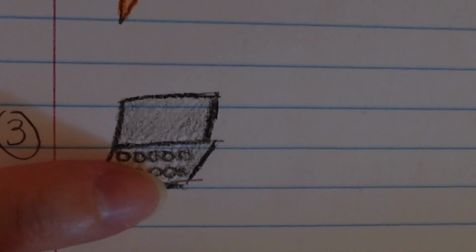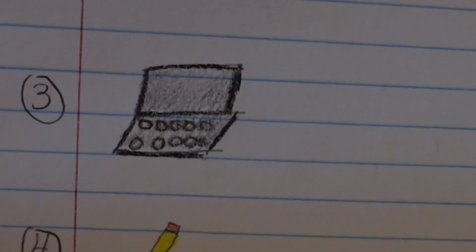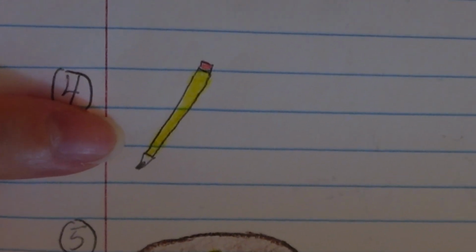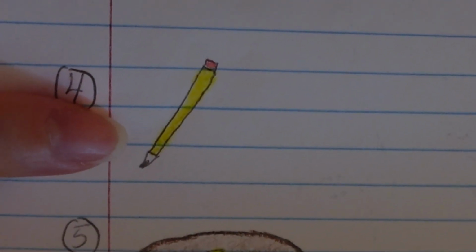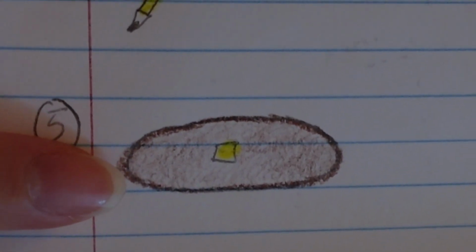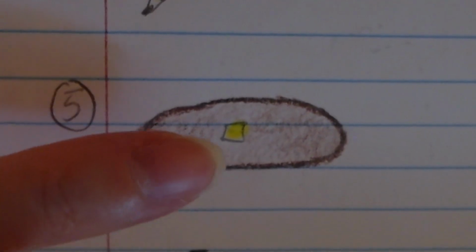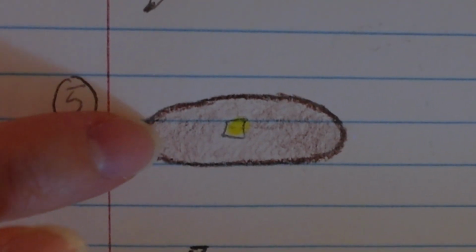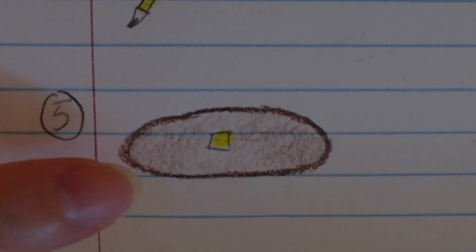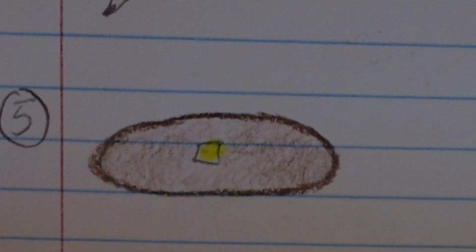A carrot. This one is meant to be a laptop. I tried to draw the little keyboard, but it just ended up looking kind of weird. This is a pencil. And I know this one is probably really confusing. This was meant to be a pancake with butter on top, but I didn't have the right color, and this is what it ended up looking like.